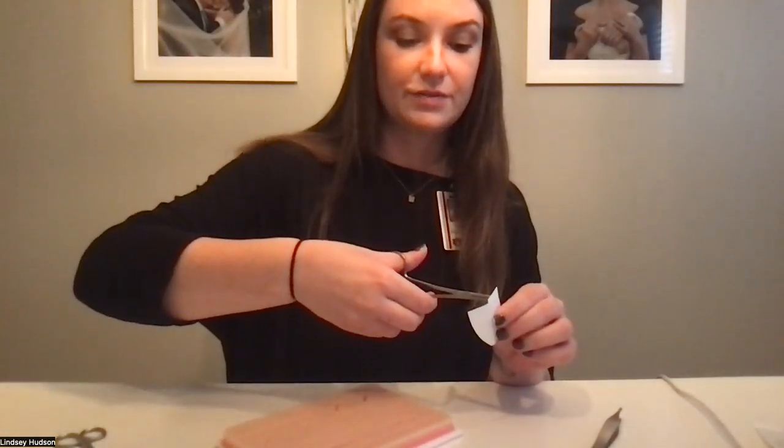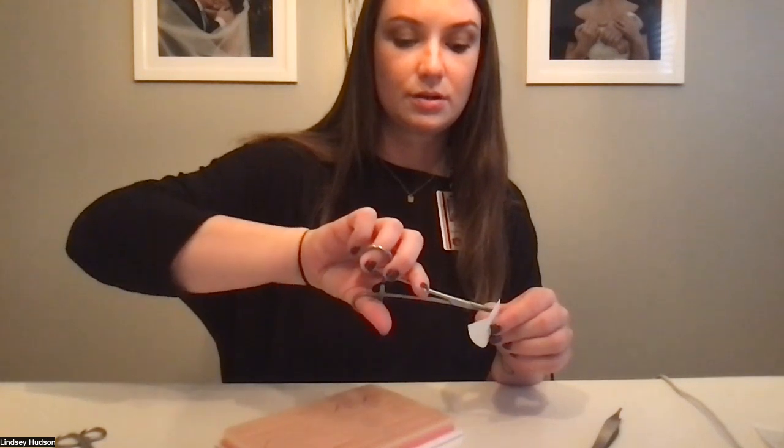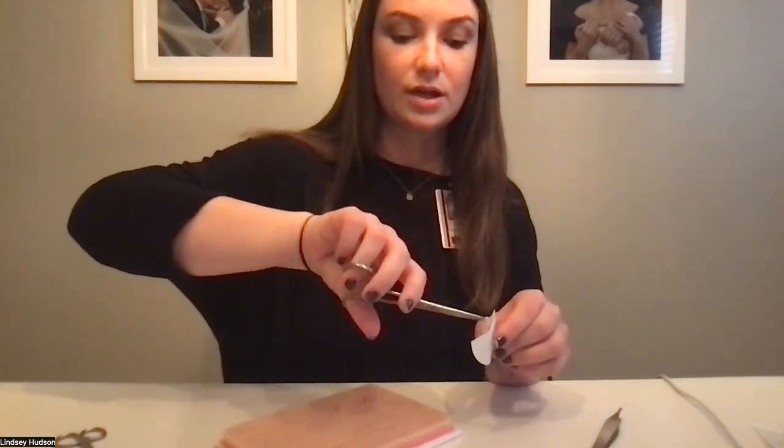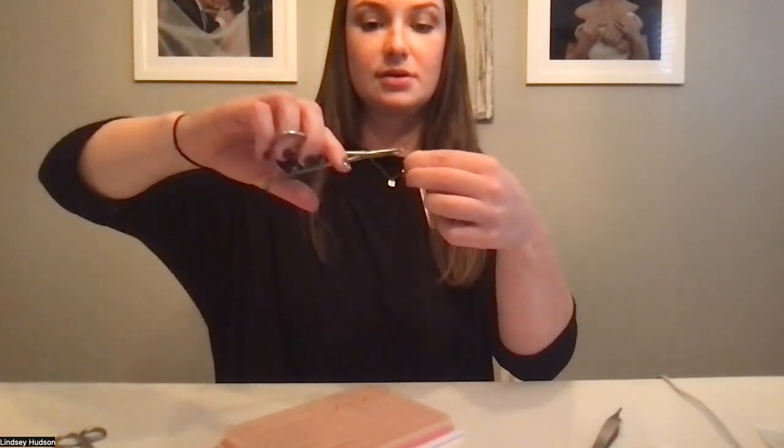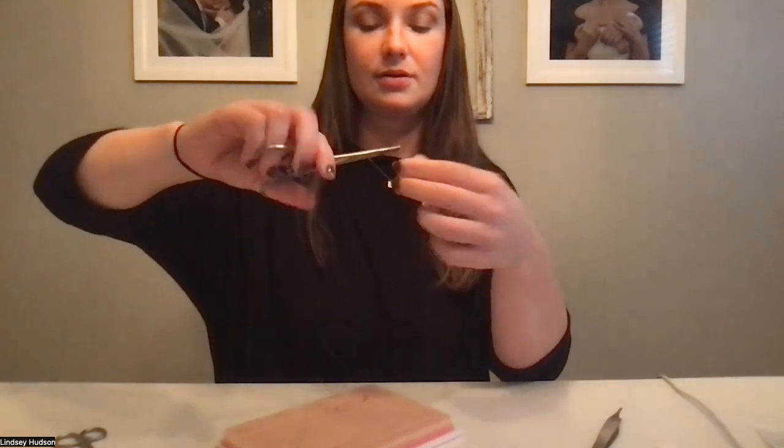So the way that we use our needle drivers is we're going to grab with the tip of the needle driver at the back of the suture, and you're going to lock it in place so that you can't drop it. And I just did that backwards. And that's how you're going to hold your suture.